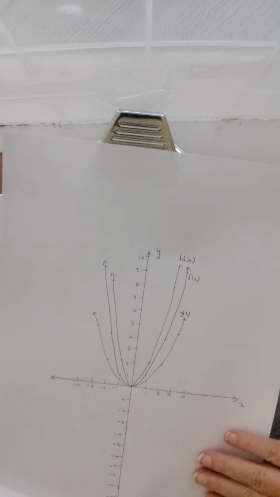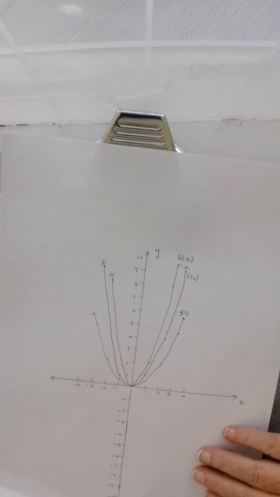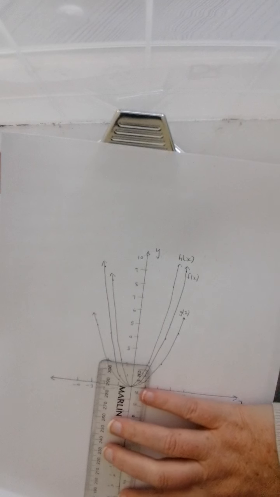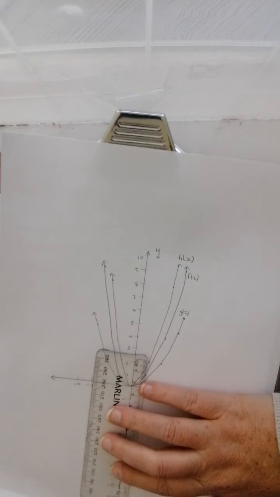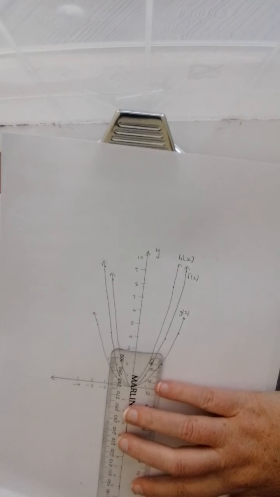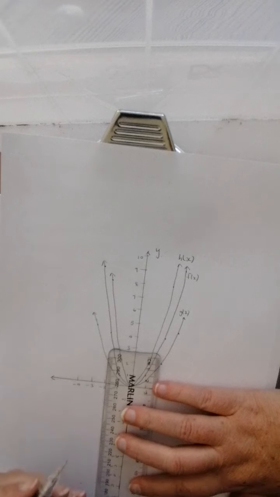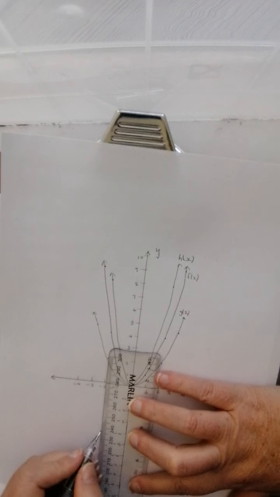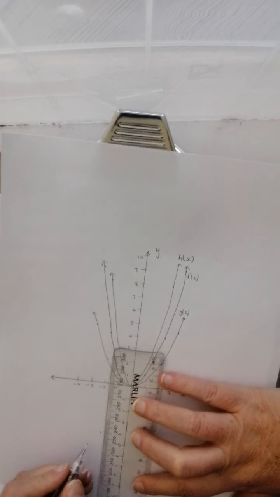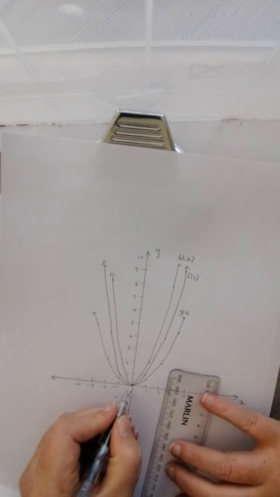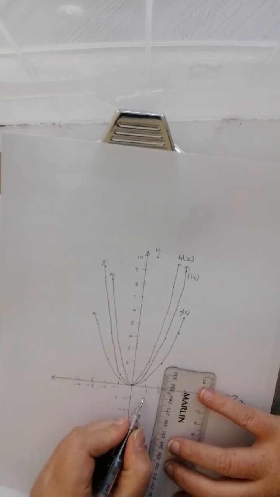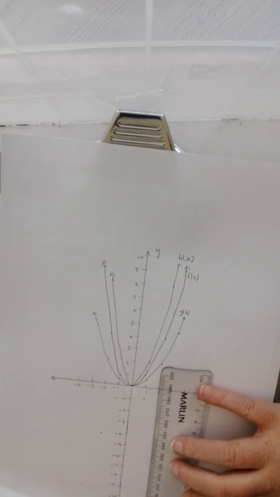Okay, minus 3 minus 9. Okay, now we're going down to the bottom here. Minus 3 minus 9. Minus 2 minus 4. Minus 1 minus 1. 0, 0. 1 minus 1. 2 minus 4.